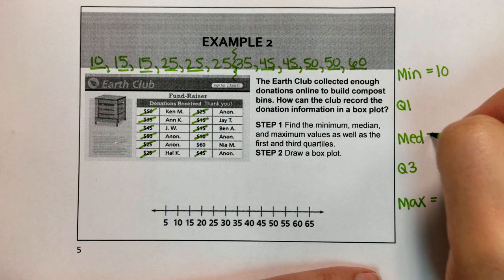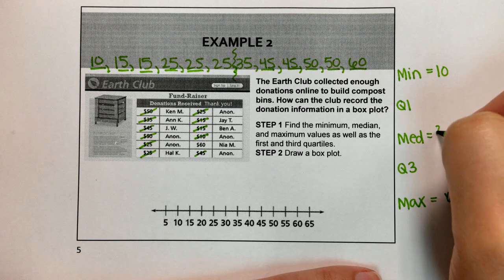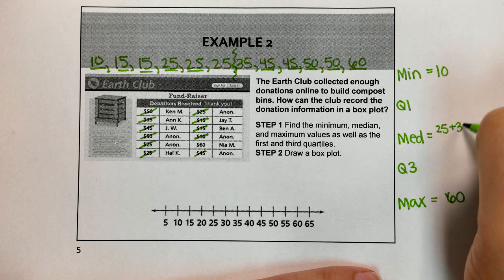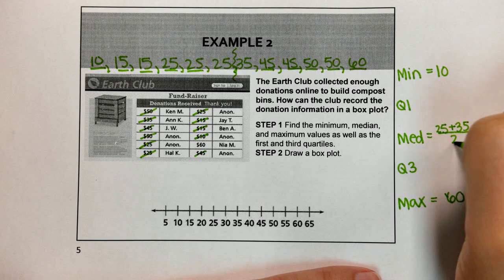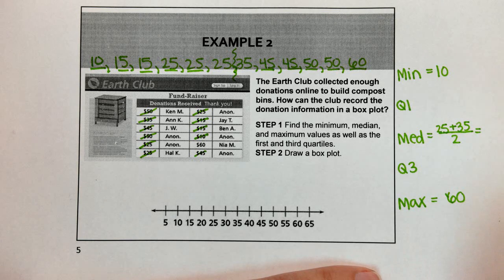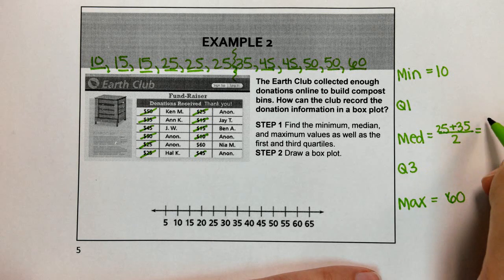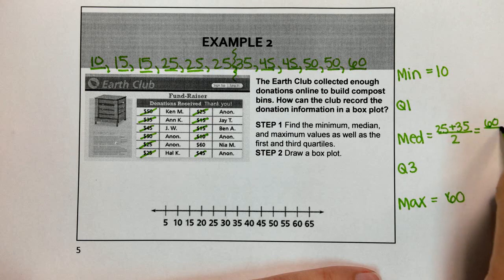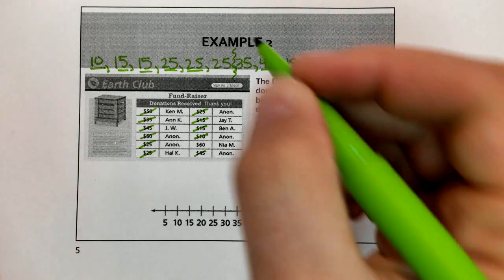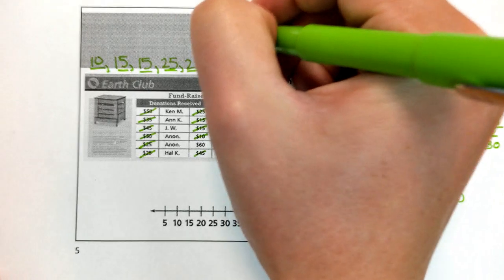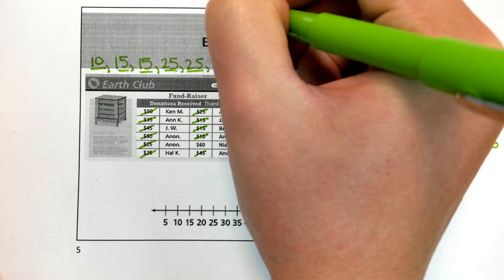So for my median, I have 25 plus 35, and I need to divide by 2. 25 plus 35 gives me 60, and then 60 divided by 2 gives me 30. So that means my median is 30.